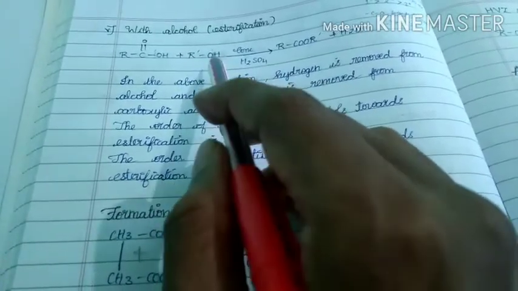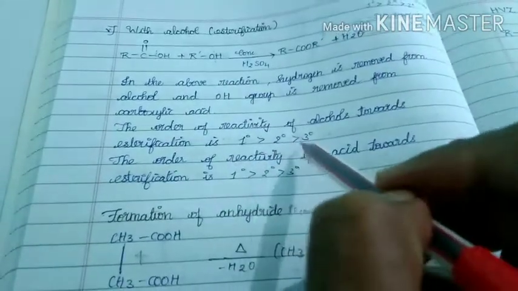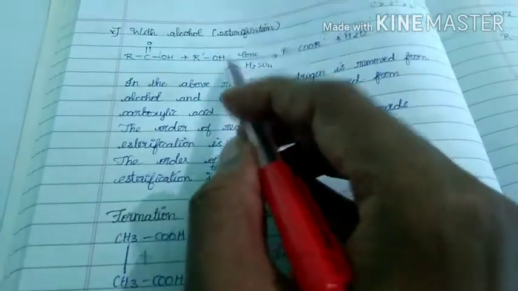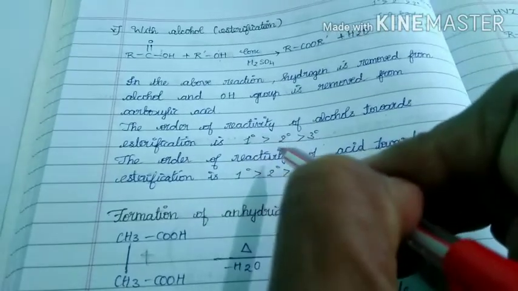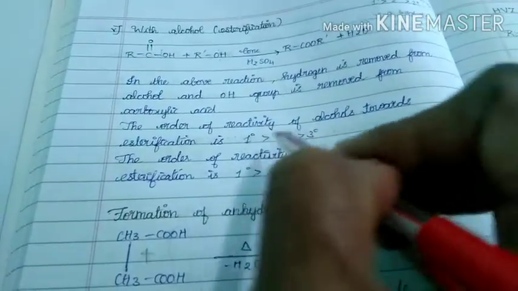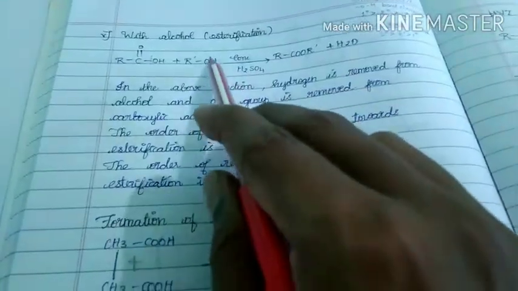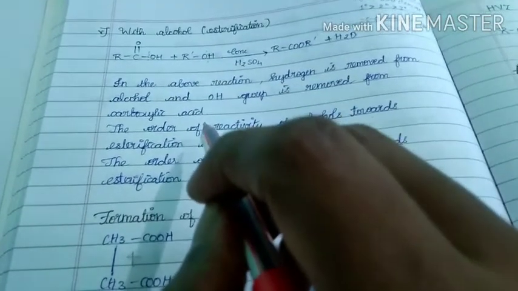So what is the order of primary, secondary, tertiary regarding OH bond cleavage? Primary is greater than secondary, which is greater than tertiary. We discussed this point in the alcohols topic, because here the OH bond undergoes cleavage.